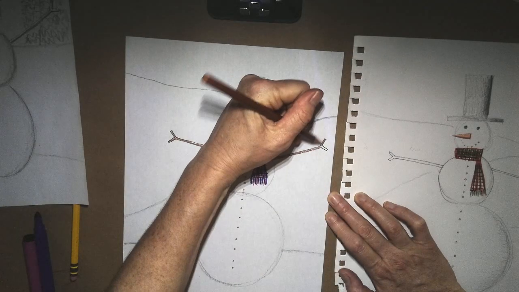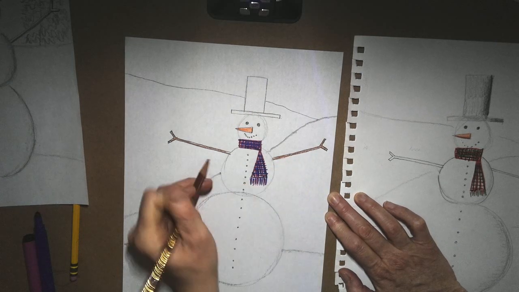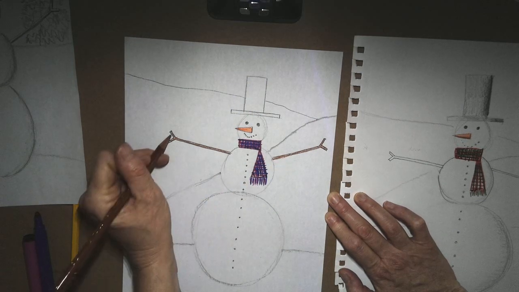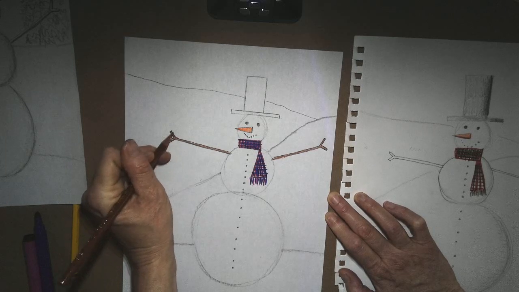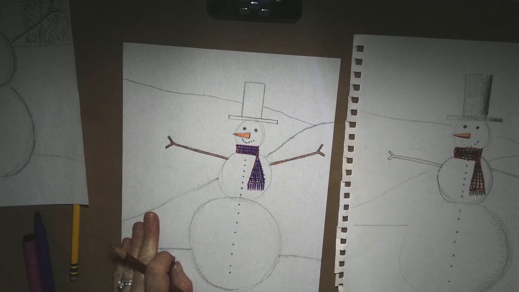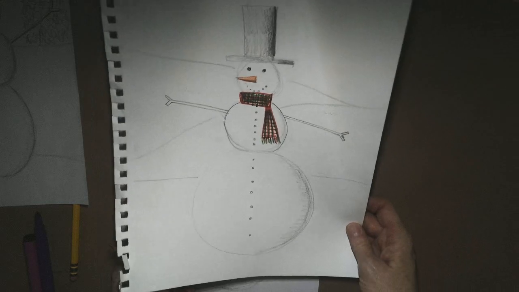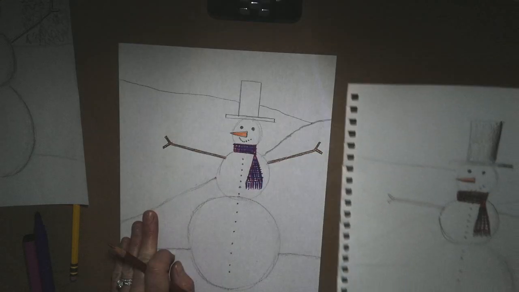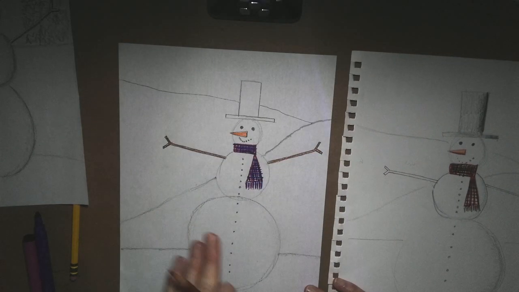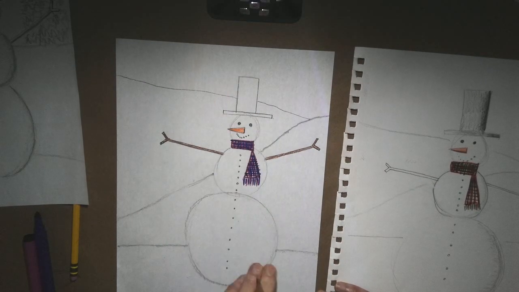Okay. Now I'm going to show you something kind of fun for those that feel like they can handle something slightly more difficult. So maybe some of my second graders, maybe even some of my first graders and kindergartners. But I'm going to show you how to add value. You don't have to do this, everyone. In fact, if you think your snowman's done, you can shut off the video and just color it in and send me a photo of that.